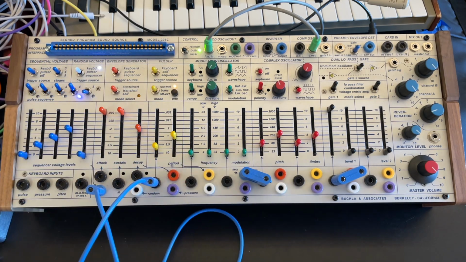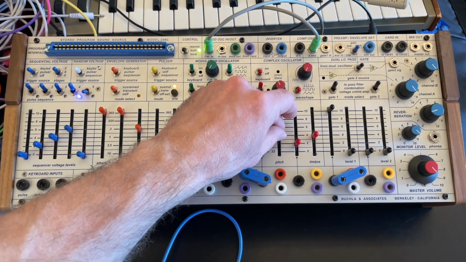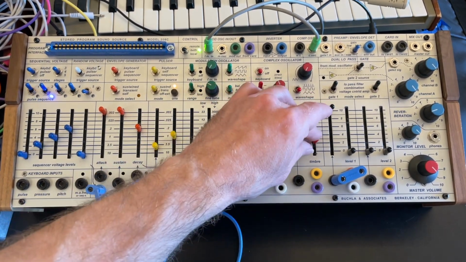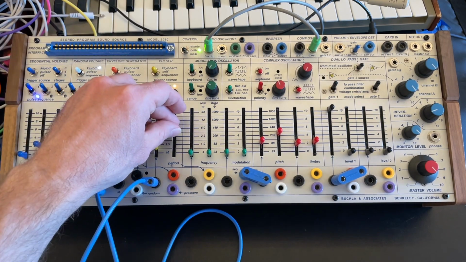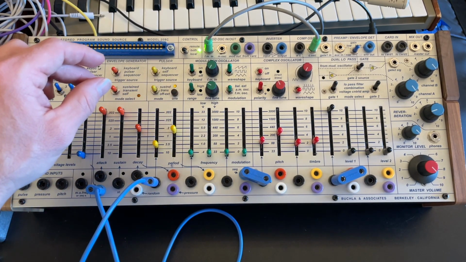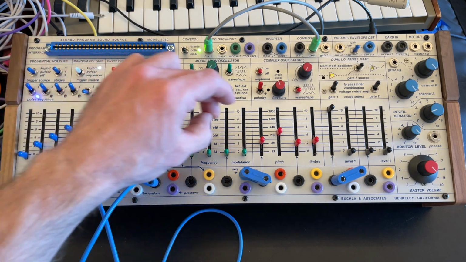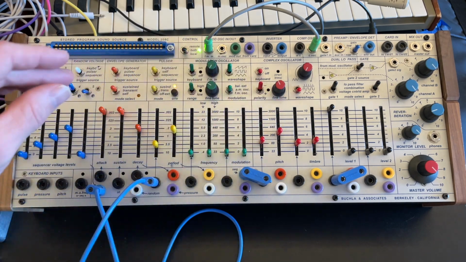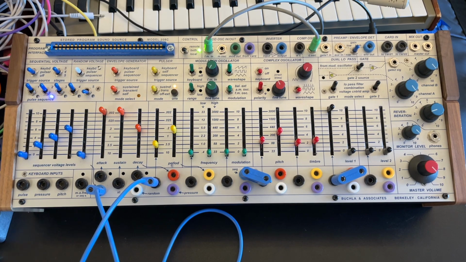Our low notes are now the faster ones. And you can hear I'm already getting musical variations here.